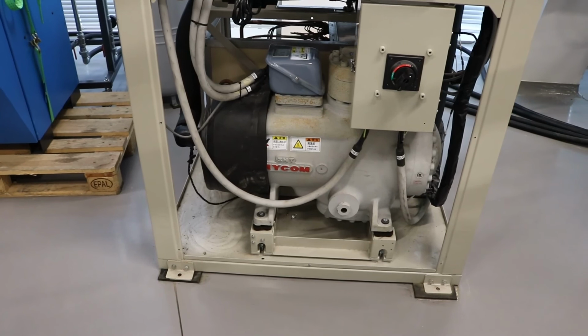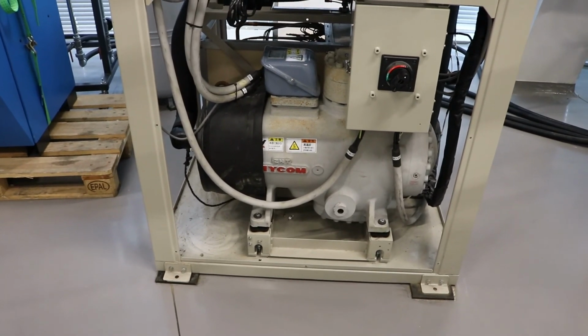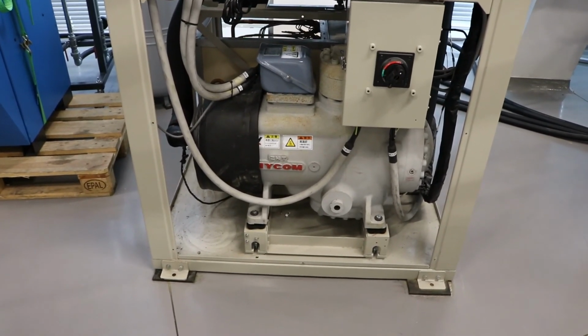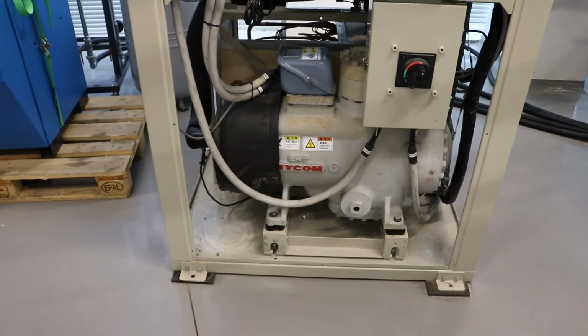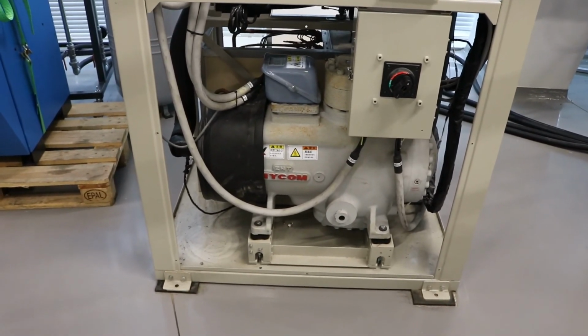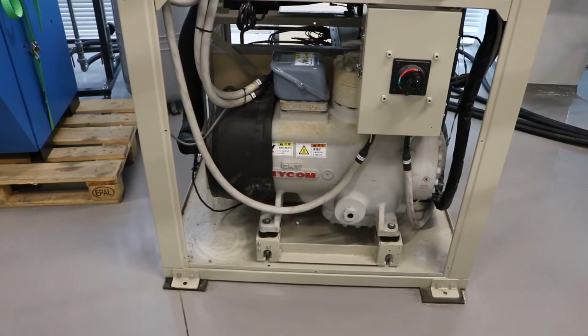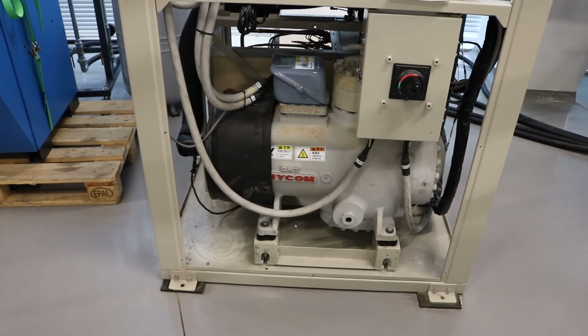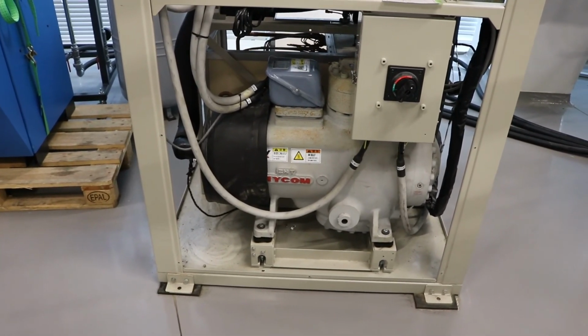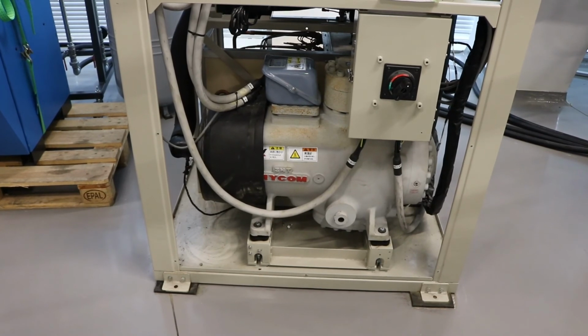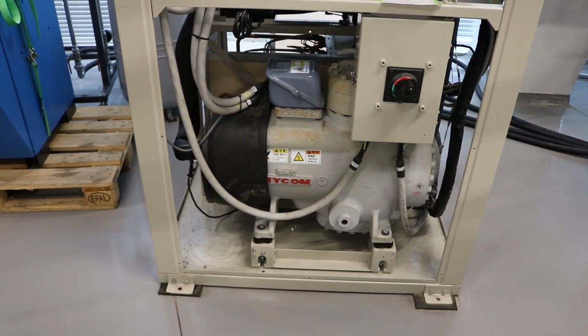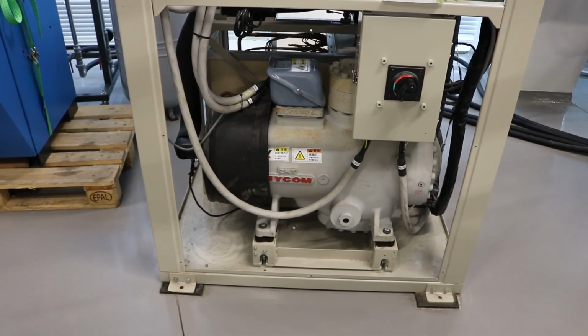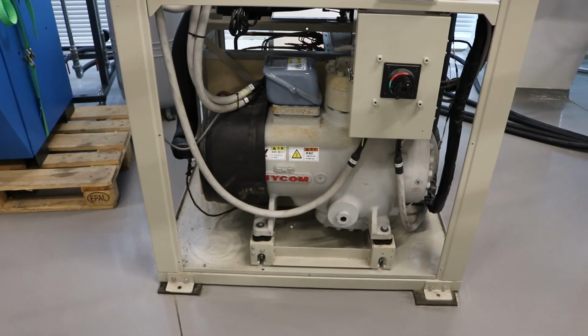What's different about it from the others is that CO2 refrigerant works at a much higher pressure, so the compressor needs to be a little bit different, so it can work at higher pressures and can deliver up to 14 megapascals of pressure.